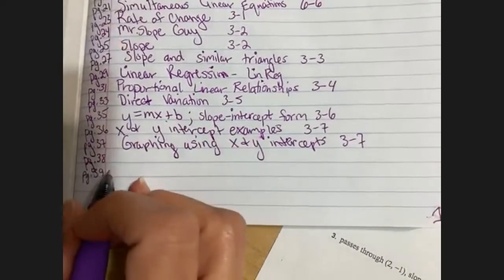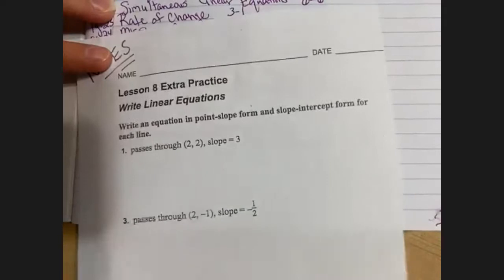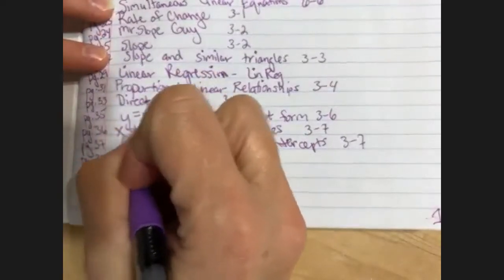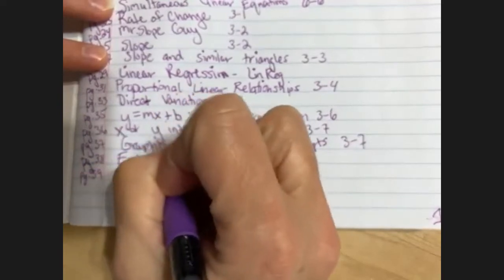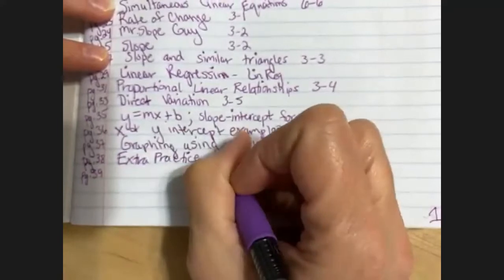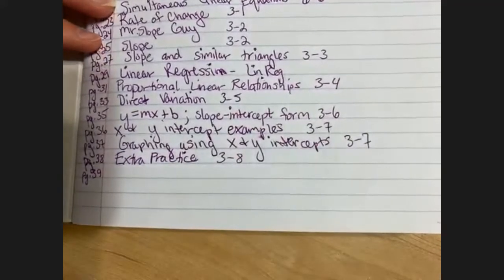And so page 38 here is going to look like this right here. It's going to be notes and examples that we're going to do on extra practice. So we're going to put extra practice 3-8. And then on page 39, the page is going to look like this.